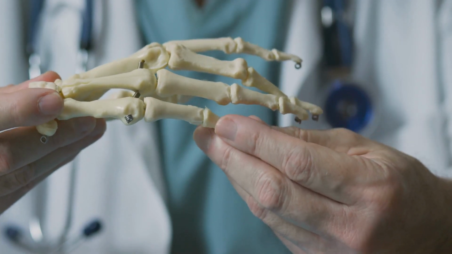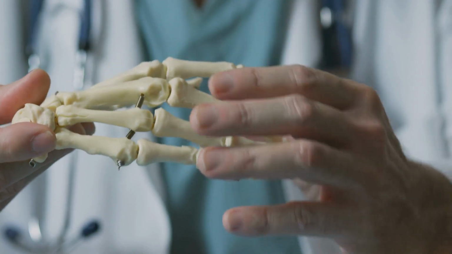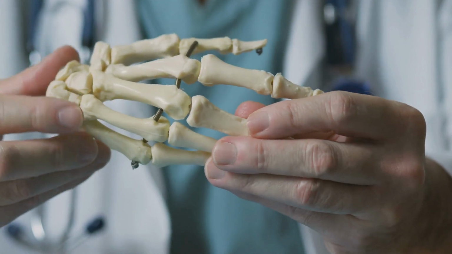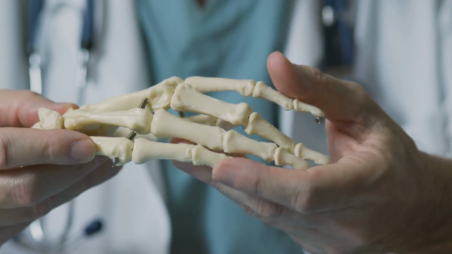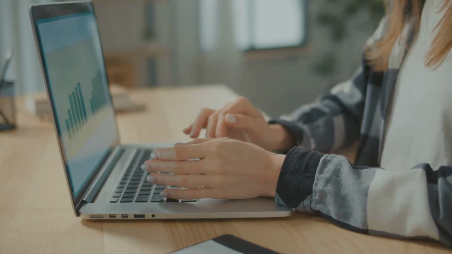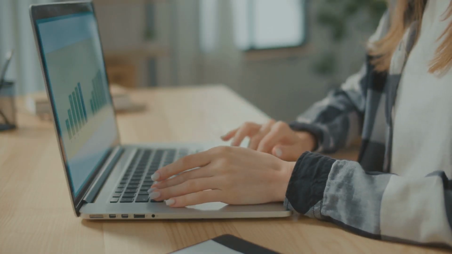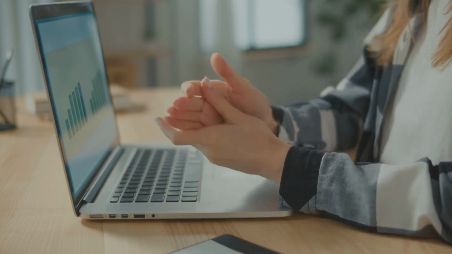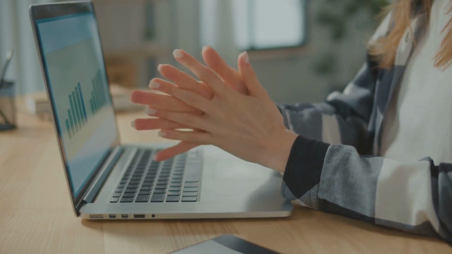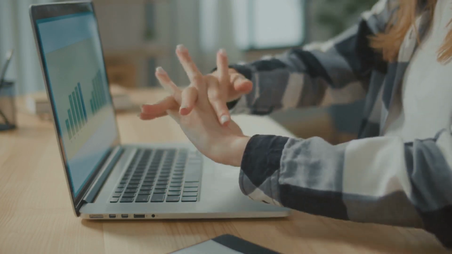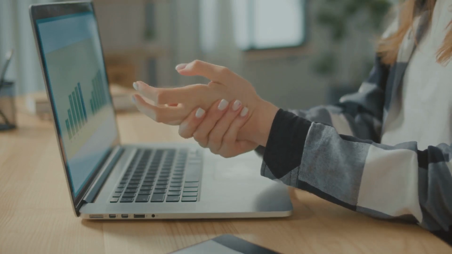These tendons are sheathed in a lubricating membrane that allows smooth movement, but overuse or injury can cause inflammation. Inflammation or swelling of these tendons can pressure the median nerve, contributing to CTS. This pressure disrupts the normal function of the nerve, leading to the characteristic symptoms of carpal tunnel syndrome.